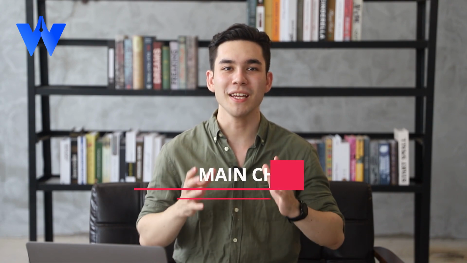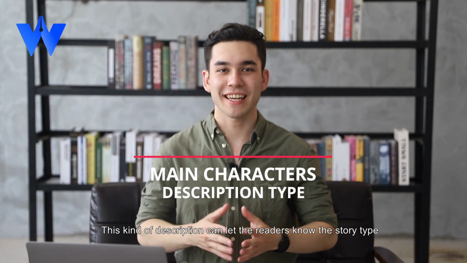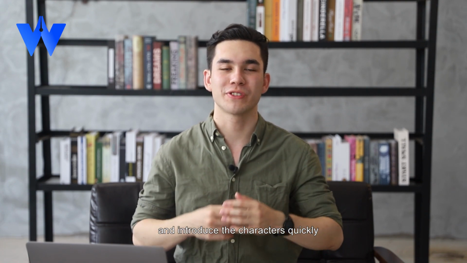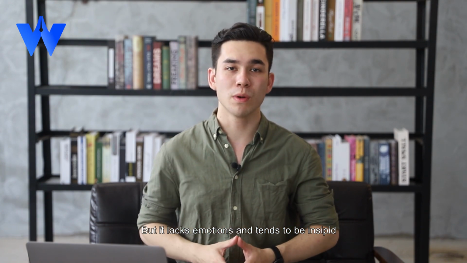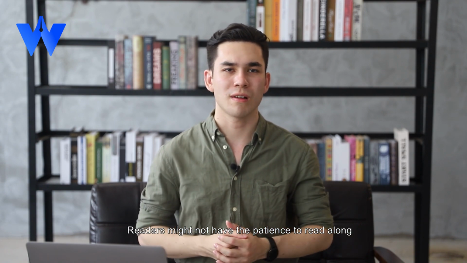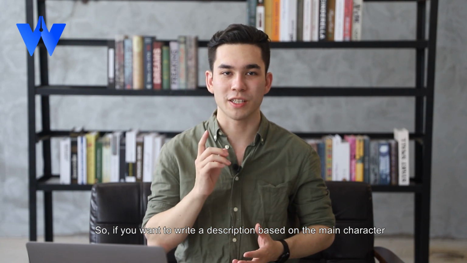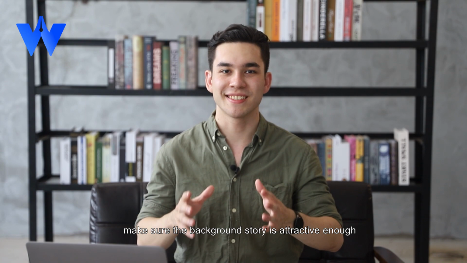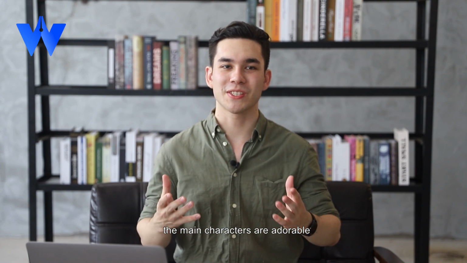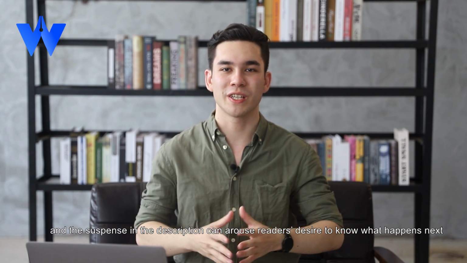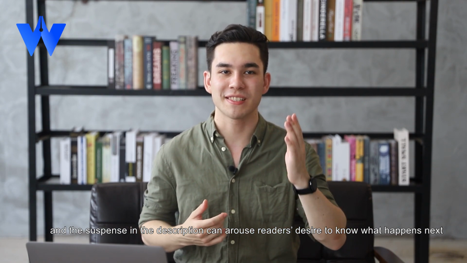Number 1, main character's description type. This kind of description can let the readers know the story type and introduce the characters quickly, but it lacks emotions and tends to be insipid. Readers might not have the patience to read along. If so, you want to write a description based on the main character. Make sure the background story is attractive enough. The main characters are adorable, and the suspense in the description can arouse readers' desires to know what happens next.